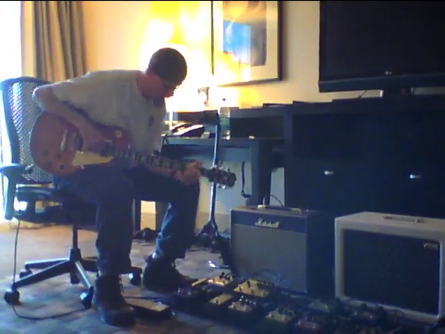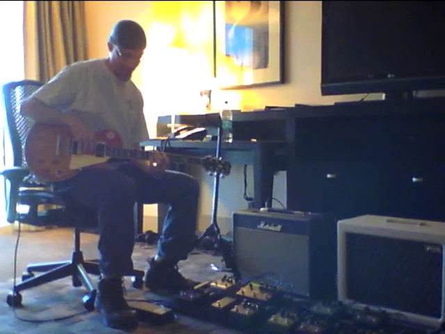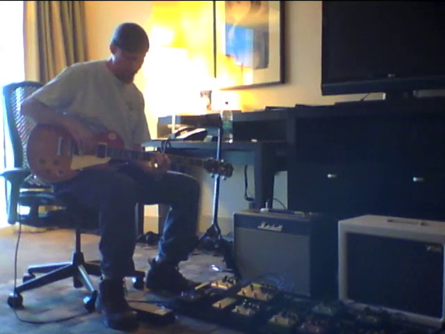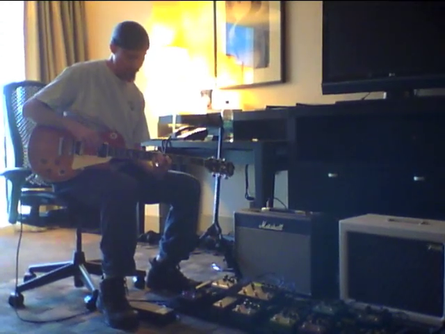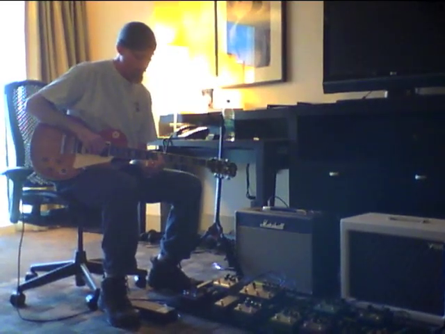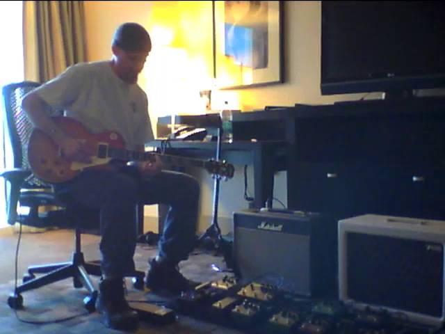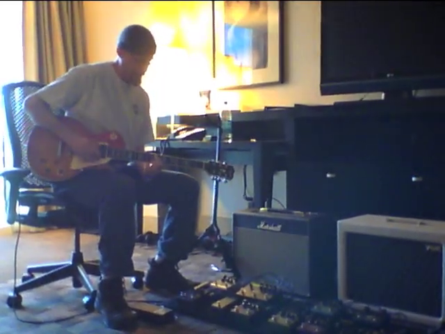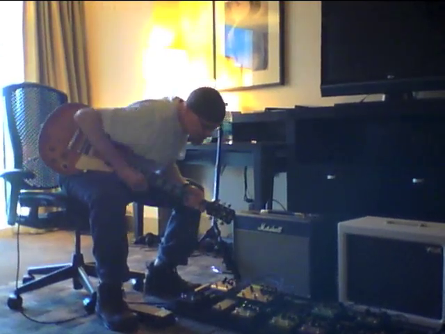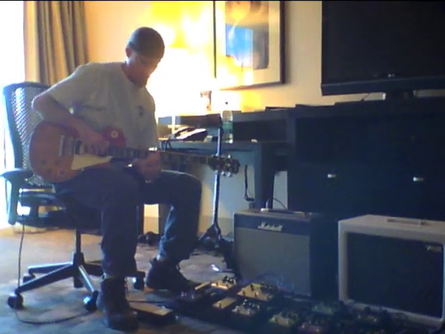The tremolo delay with the synchronized tremolo, again LFO and depth and wave shape are all adjustable. Kind of a cool triangle wave. Swell delay with some dry signal mixed in.